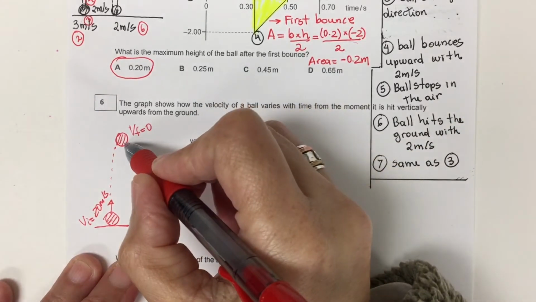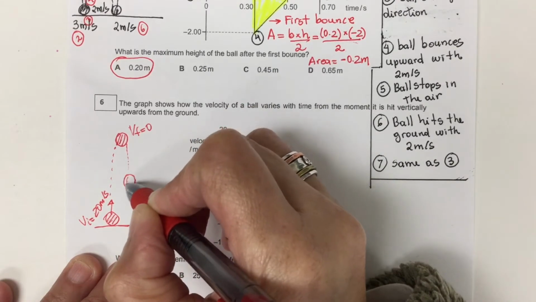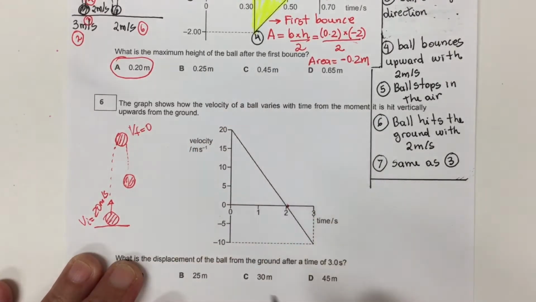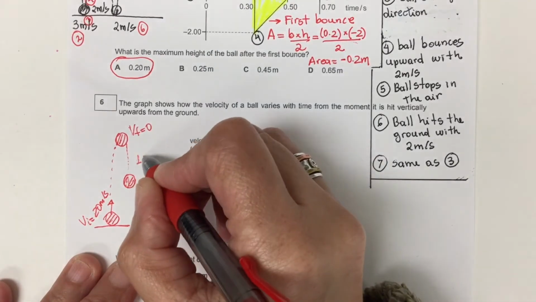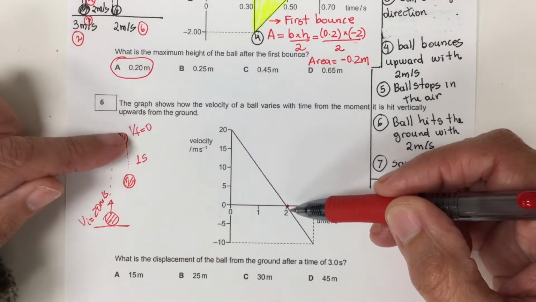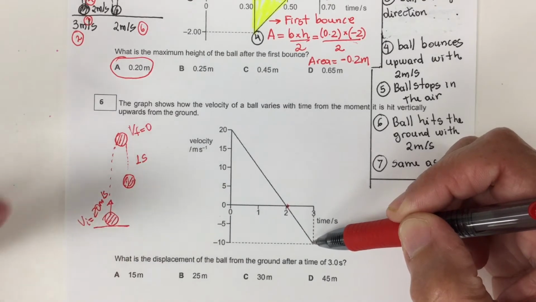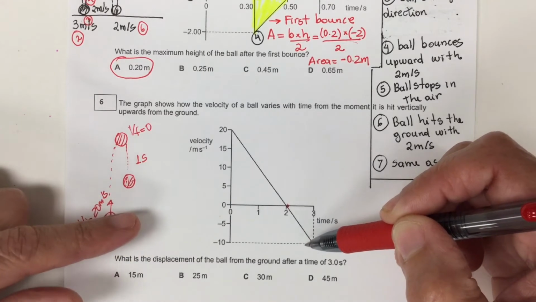And then it changes direction and starts to fall back down. The graph doesn't show the rest of the story. It says that up to 1 second, so 1 second from the top, it reaches a velocity of 10 meters per second.